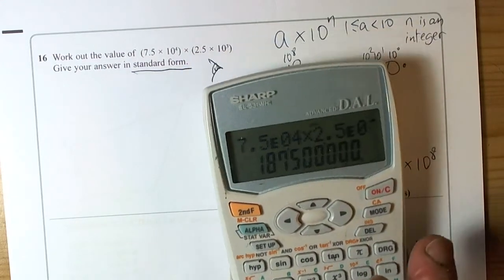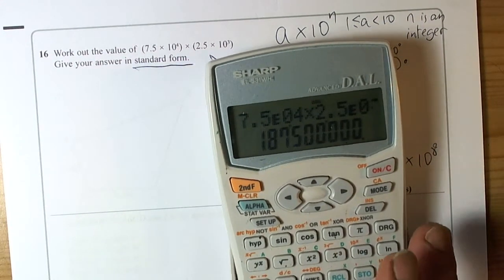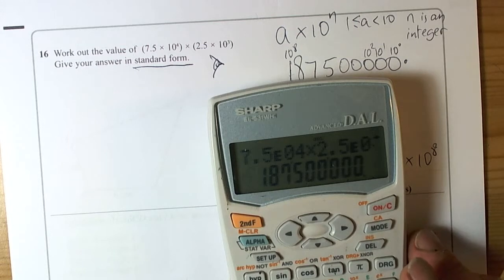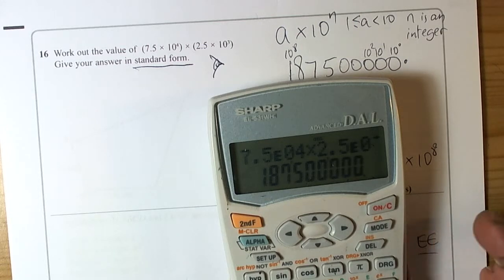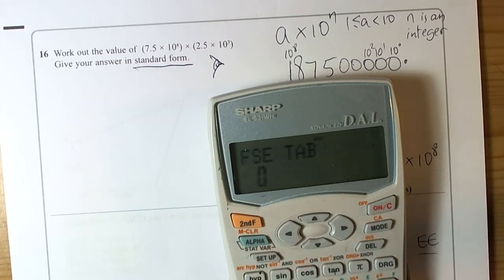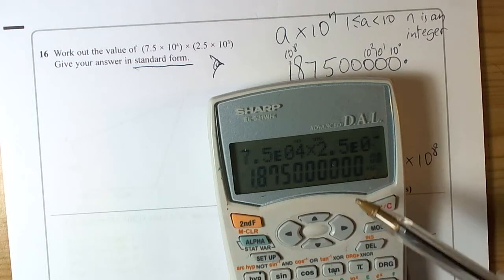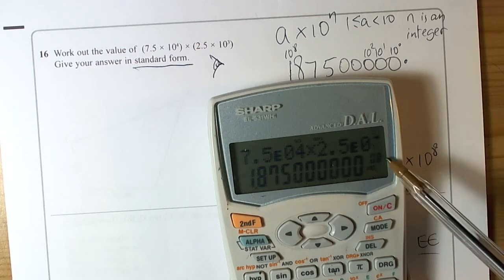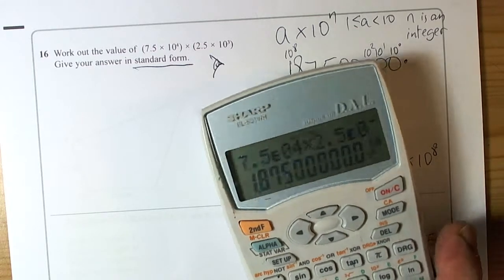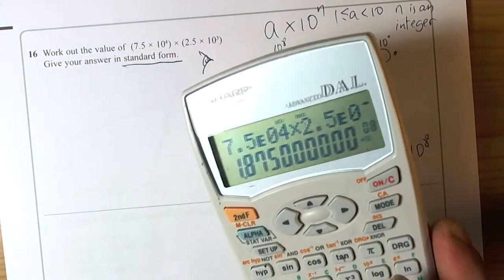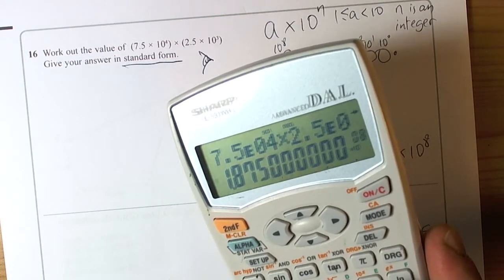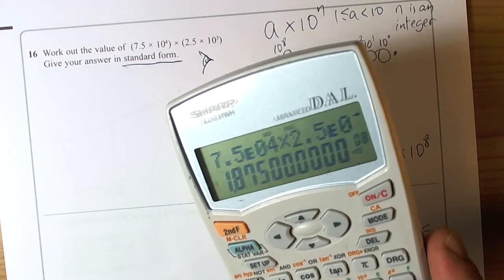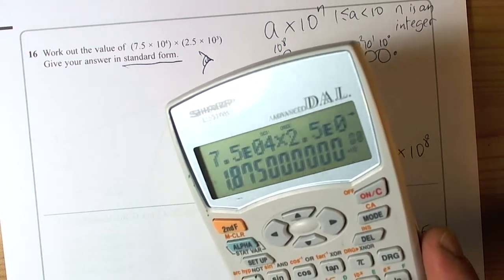Now, the other thing to notice is that a lot of calculators nowadays do have a standard form function. So if I press setup on here and I go for the FSE, then I've got a scientific option called 1, and it already then tells me that this answer is 1.875 times 10 to the power of 8. So somewhere along the line, you should be able to find a standard form key on your function list, and then your calculator will put it in standard form for you.